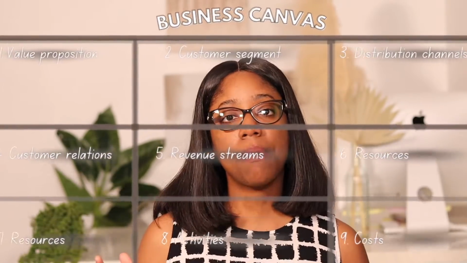Now, the second column is the customer segment. We've talked about the need and we've talked about the problem, but whose need and whose problem? Who are the people in your customer segment? For example, my customer segments include people who are millennials or Gen Z women who want to get their finances together, to have their coins right, to have their mindset right. Those are the people I'm here for. And it's very likely that you are one of those people, okay?